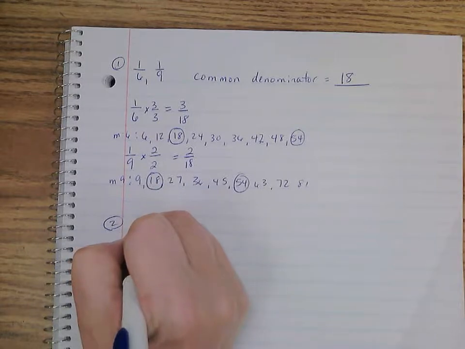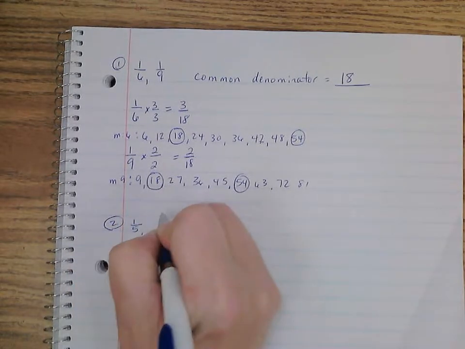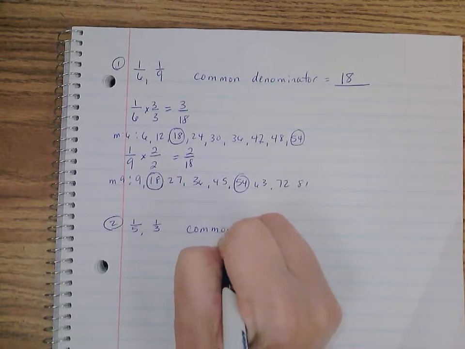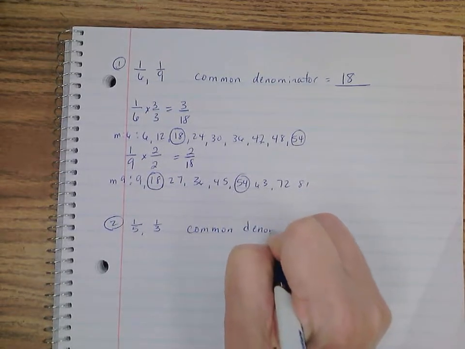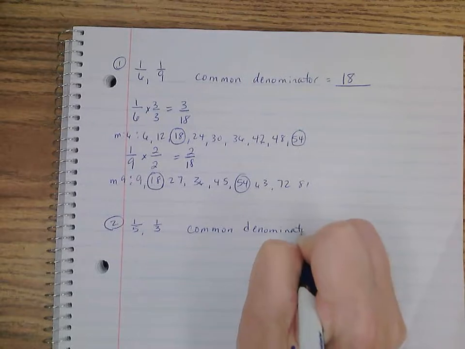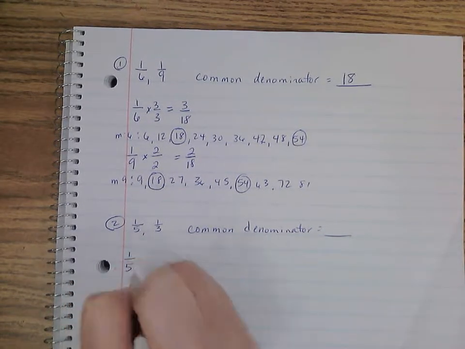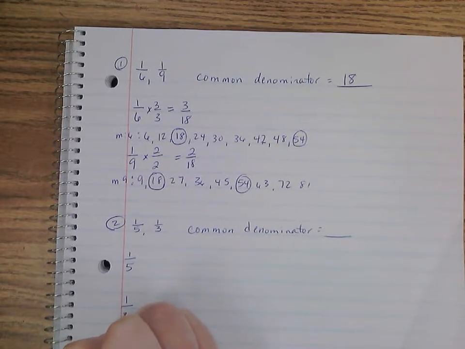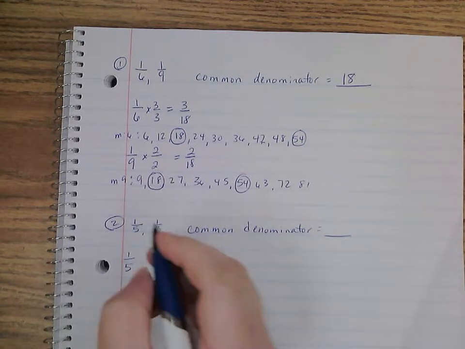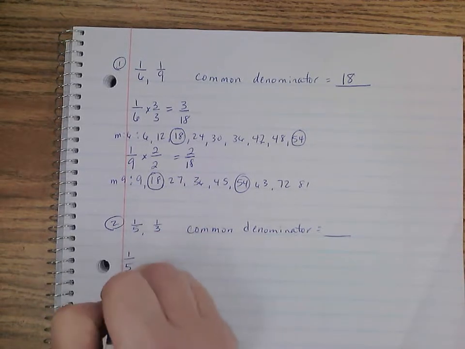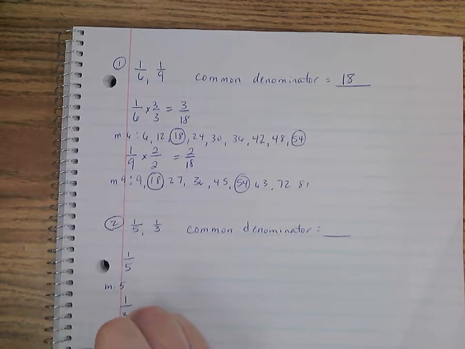So we're going to compare 1/5 with 1/3. We want to know what the common denominator is. So again, I'm going to write my fraction, give a space, my second fraction, give a space, my multiples of 5 and my multiples of 3.